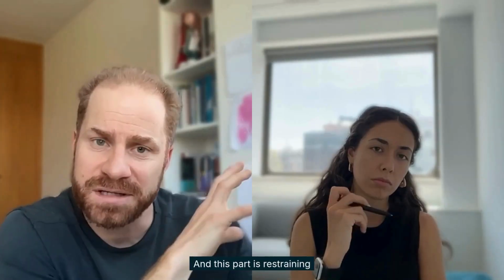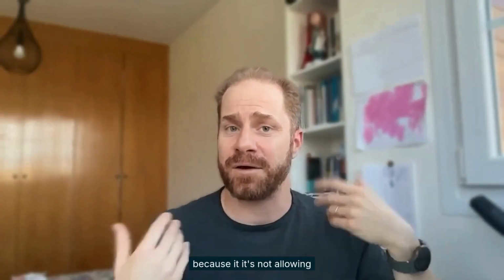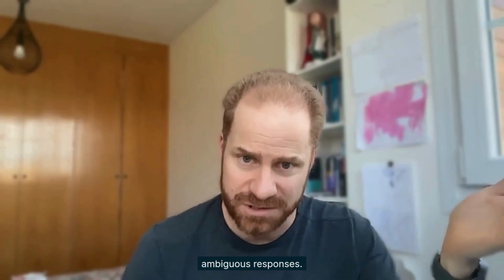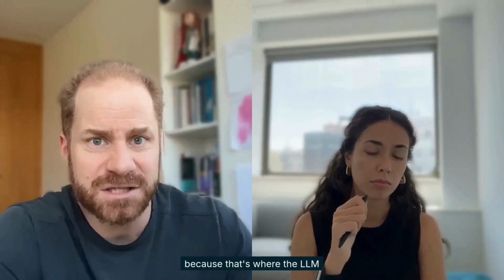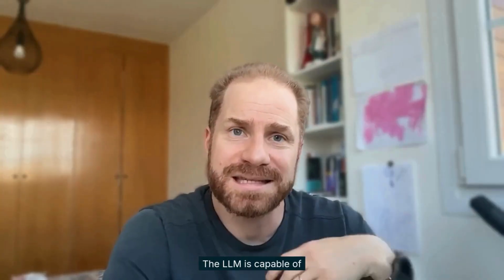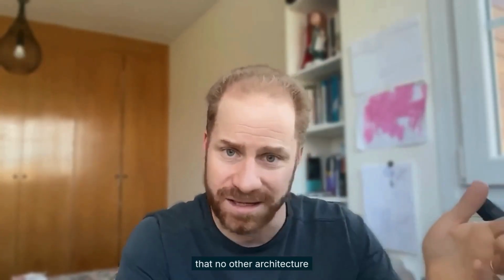And this part is restraining the LLM in a way, because it's not allowing the LLM to interpret ambiguous responses. But at the same time, the LLM is guiding the conversation, because that's where the LLM shines. The LLM is capable of answering to nuance in a way that no other architecture can.